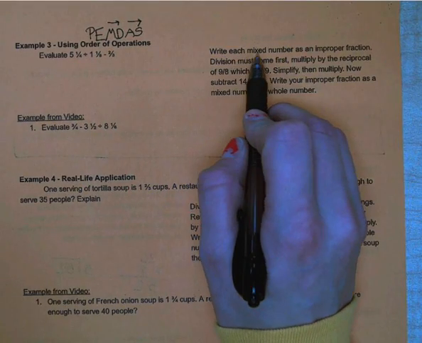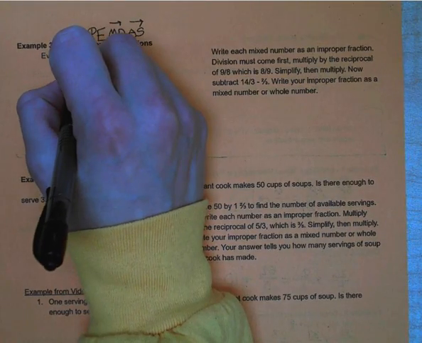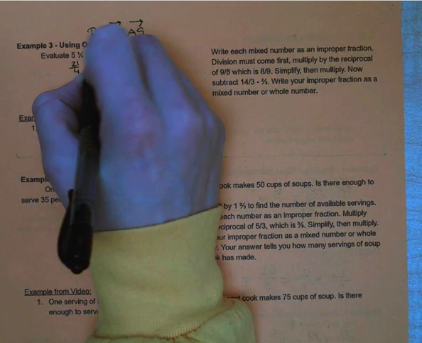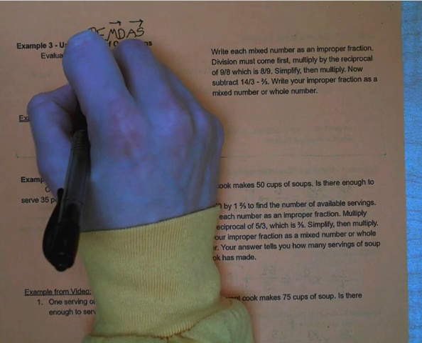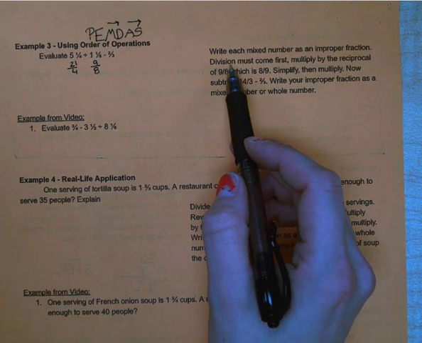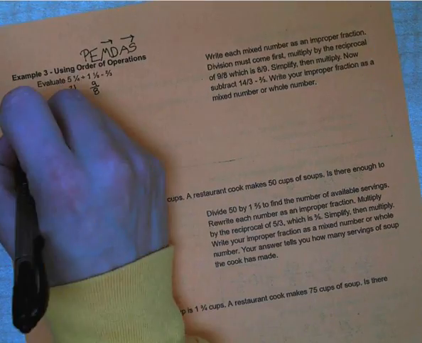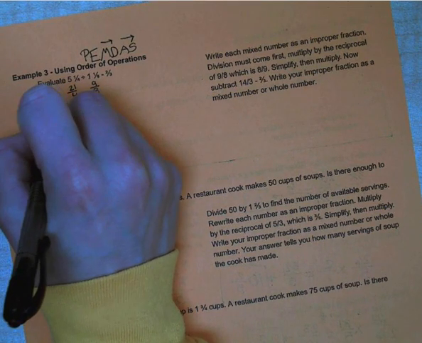Step 1 is to write each mixed number as an improper fraction. 5 times 4 is 20, plus 1 is 21, so we have 21 over 4. 1 times 8 is 8, plus 1 is 9, so we have 9 over 8. And 2/3 can stay how it is. We must divide first because of the order of operations. So we have 21 over 4 times 8 over 9.